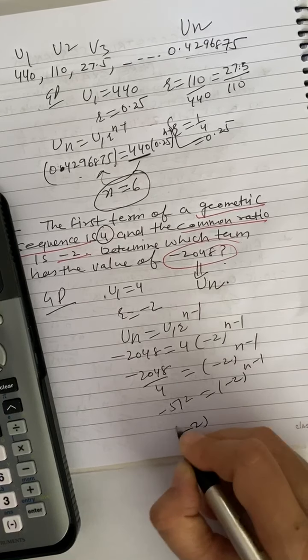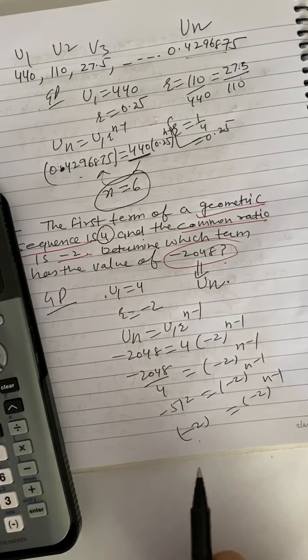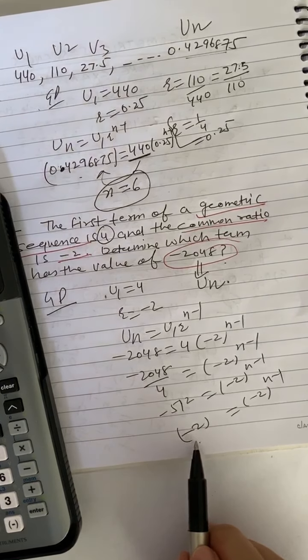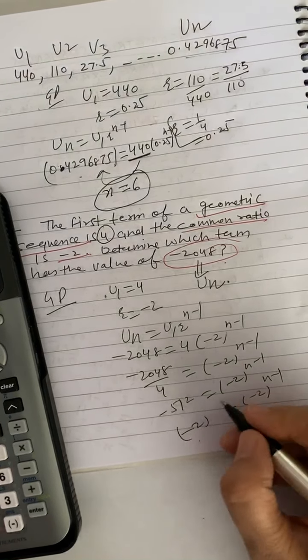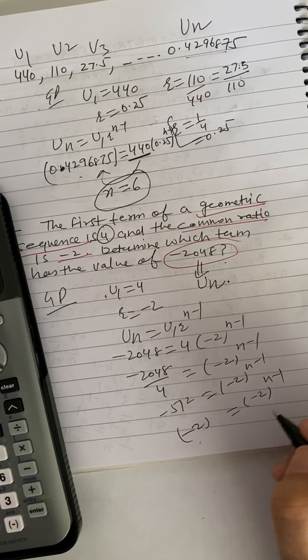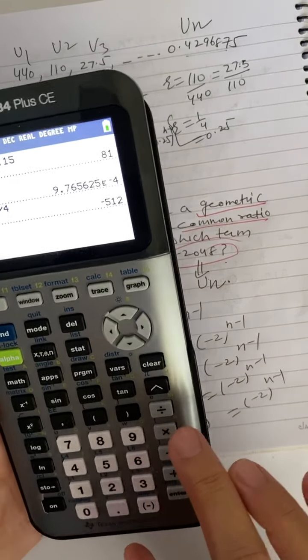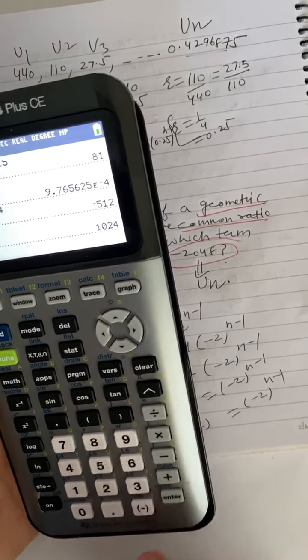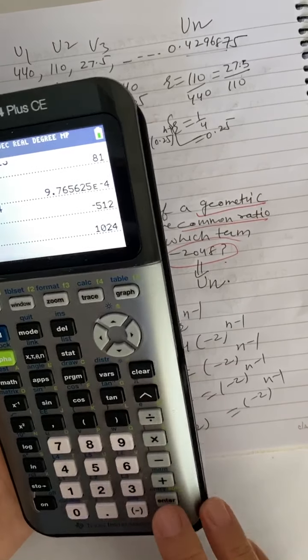And now we need to express this as -2 to the power of something. And we know that 2 to the power of 5 is 32. So let's see, 2 to the power of 10, okay, so this is 2 to the power of 9.